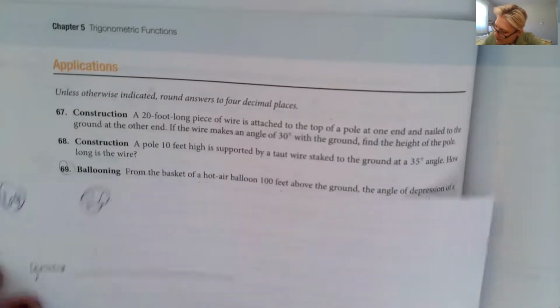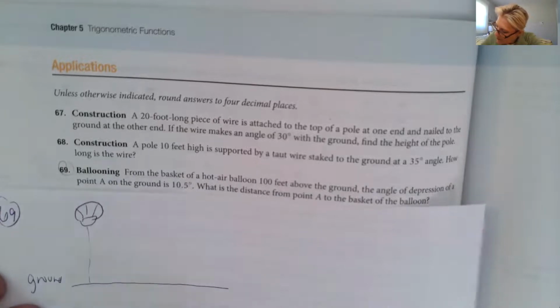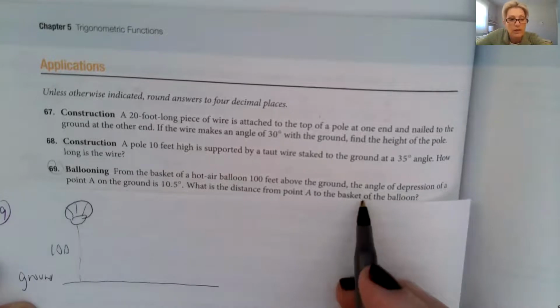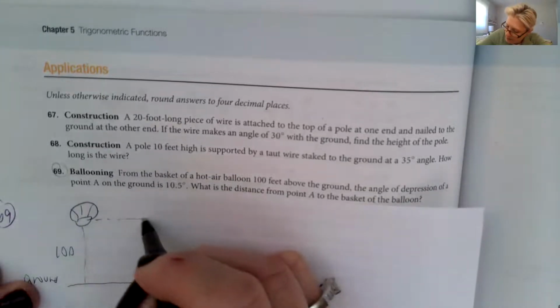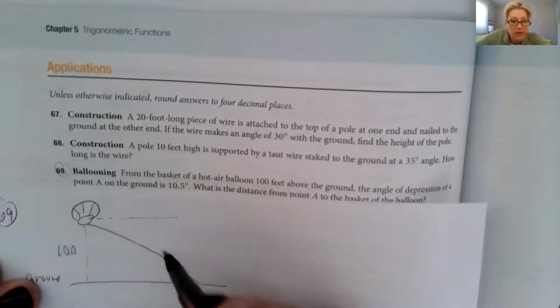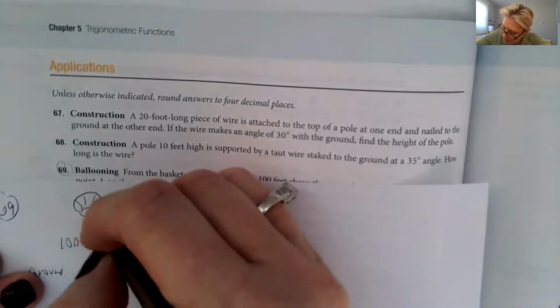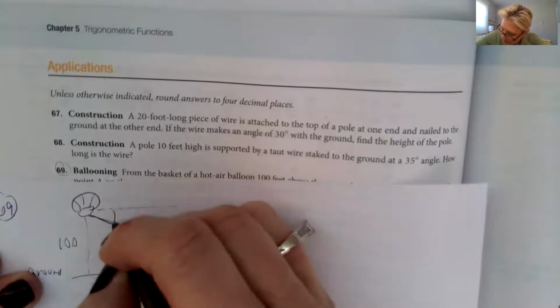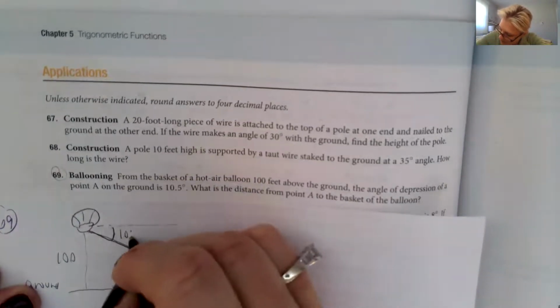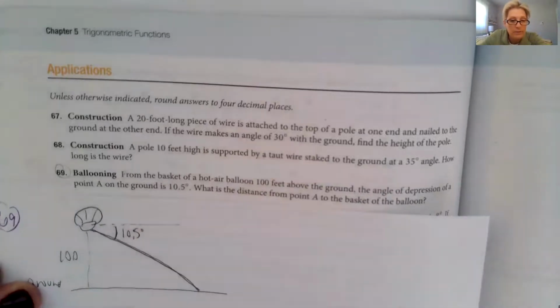It says from the basket of a hot air balloon 100 feet above the ground. So this is 100 feet above the ground. The angle of depression is this angle. I didn't draw that very straight. This angle here is the angle of depression, which is 10.5 degrees.